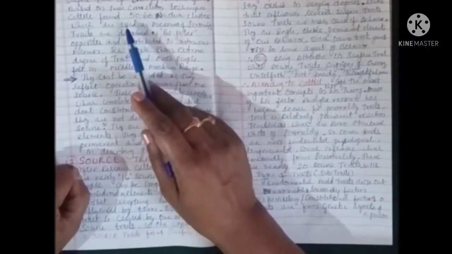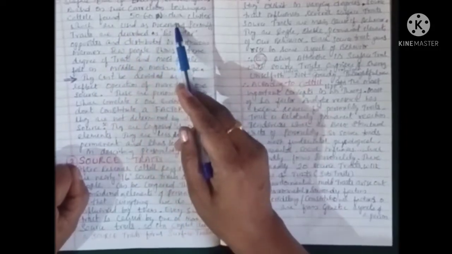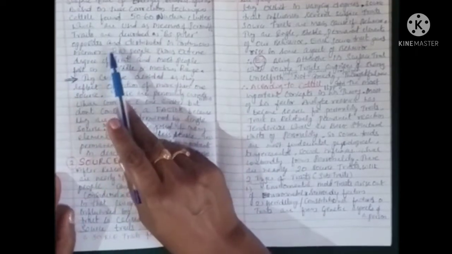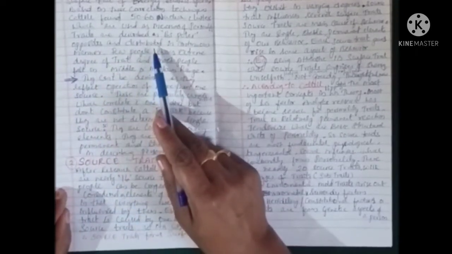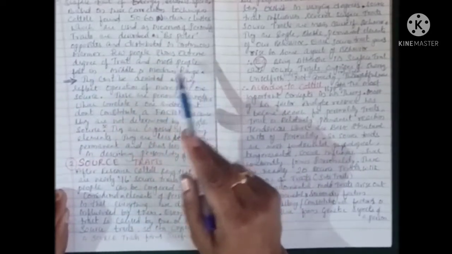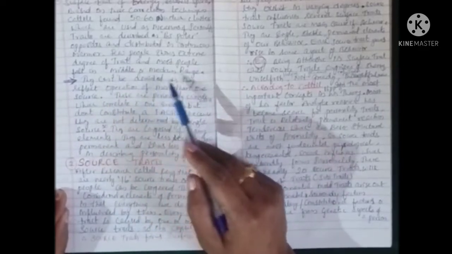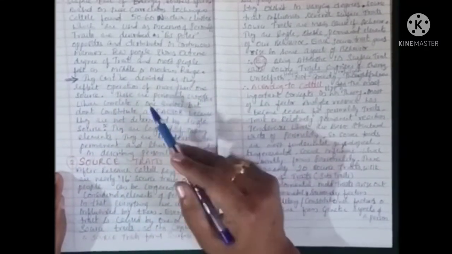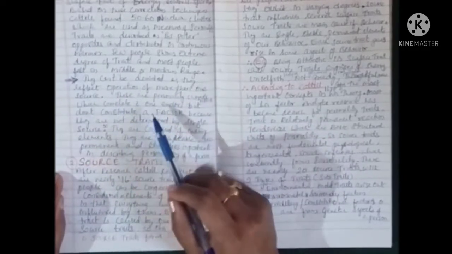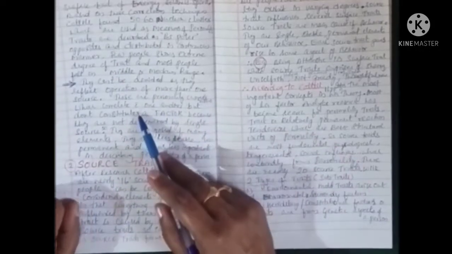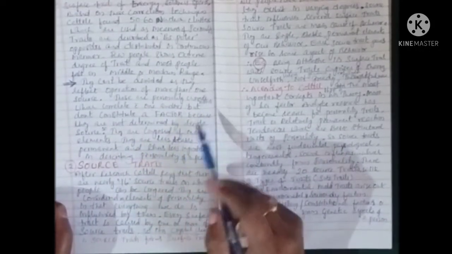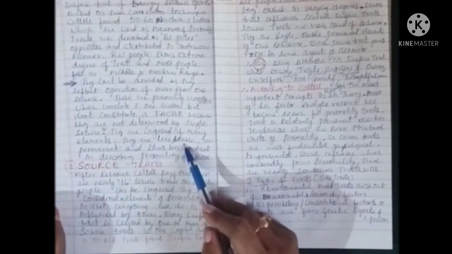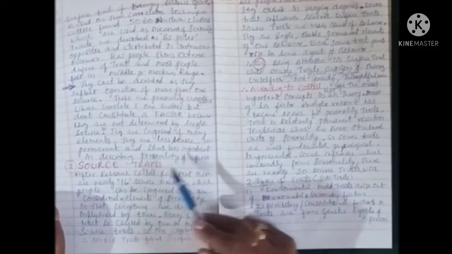Based on these correlation techniques, Cattell formed nearly 50 to 60 nuclear clusters which are used as measures of personality. Traits are described as bipolar opposites and distributed in a continuous manner. Few people show an extreme degree of a trait and most people fall in the middle or medium range. They can't be divided or separated as they reflect the operation of more than one source. These are personality characteristics which correlate with one another but don't constitute a factor because they are not determined by a single source. So, they are composed of many elements, they are less stable, less permanent and thus less important in describing the personality of a person.